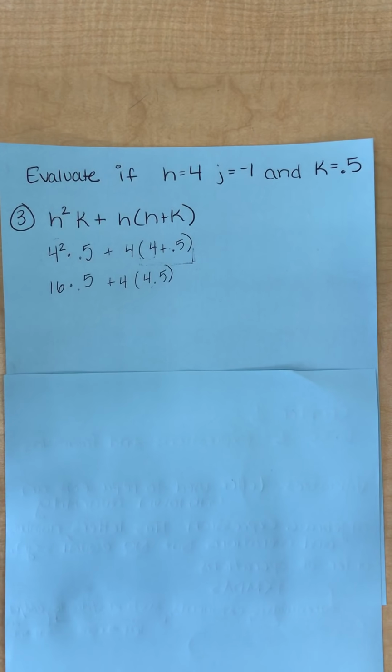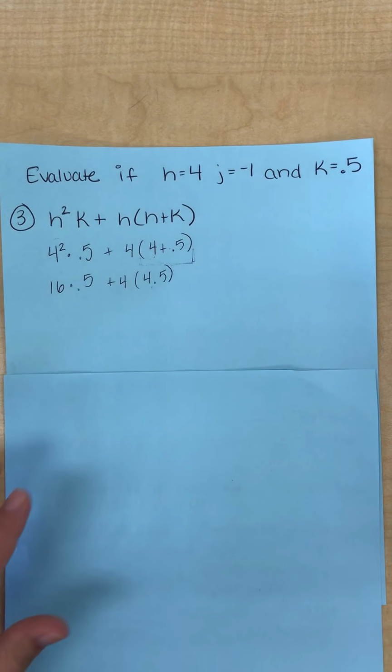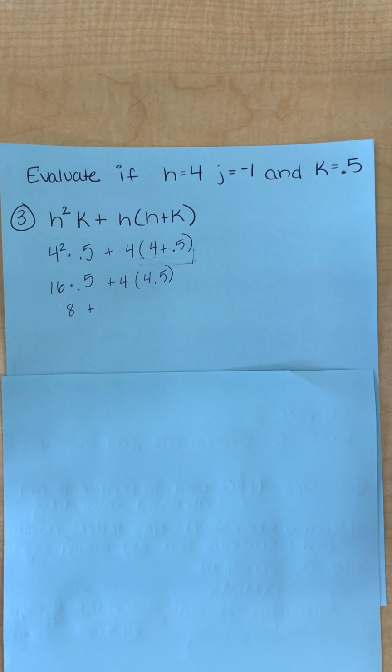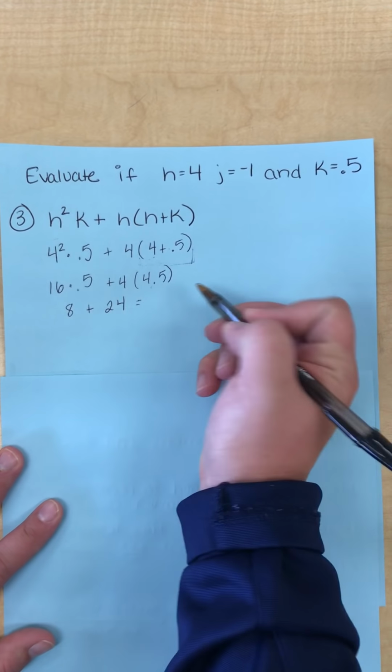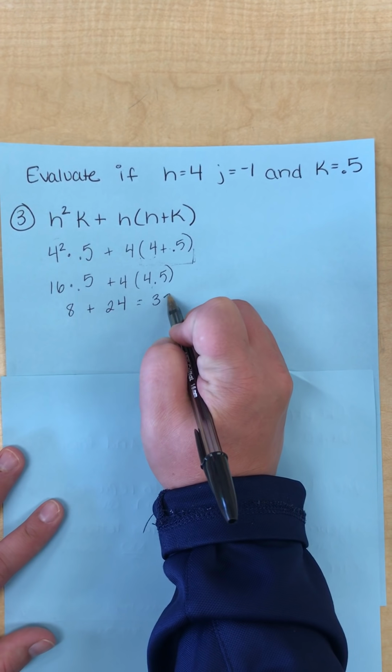So parentheses, exponents. Now I'm going to multiply or divide. So 16 times the 0.5. And 4 times 4.5 would give you 24. And when you add those together, you get 32.